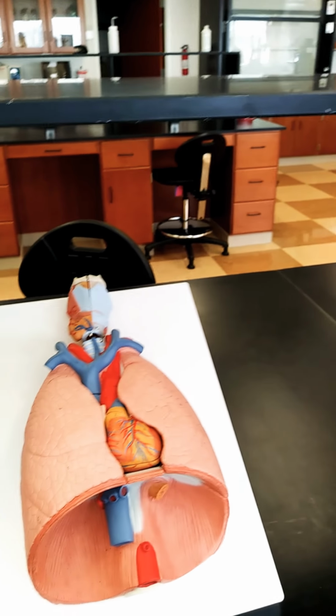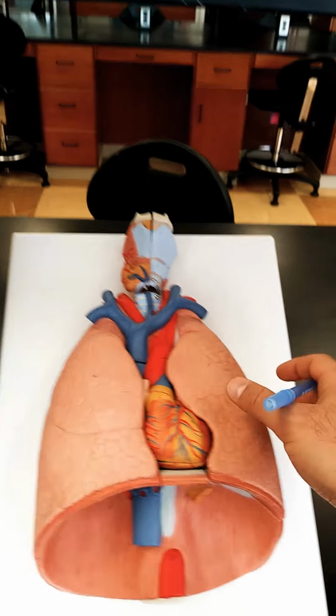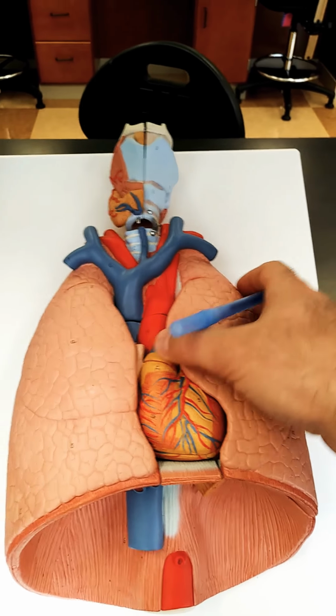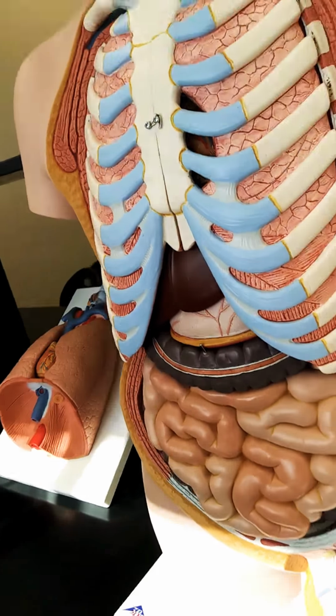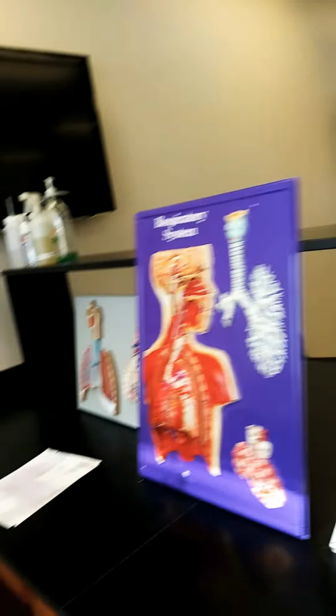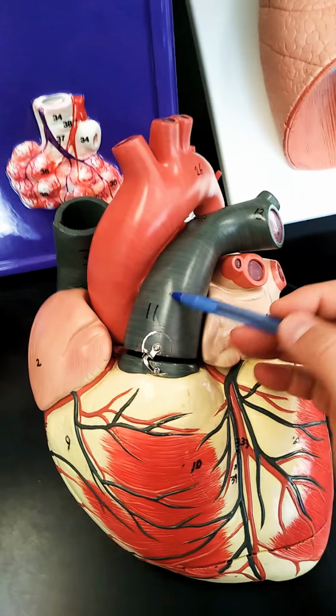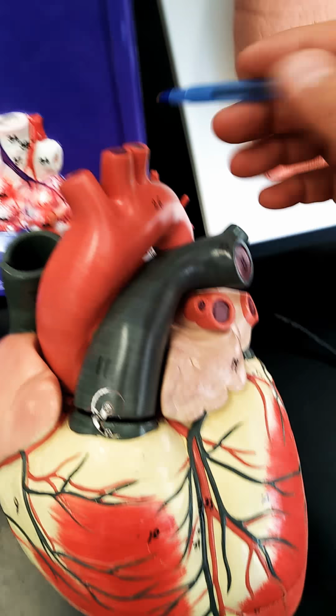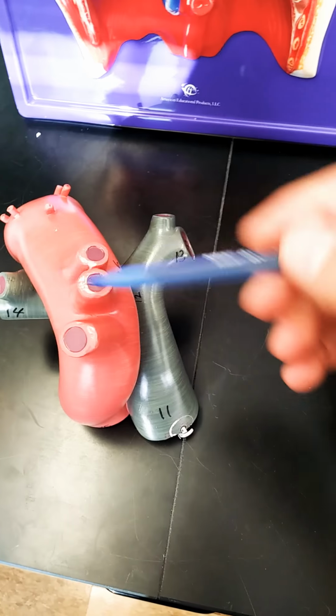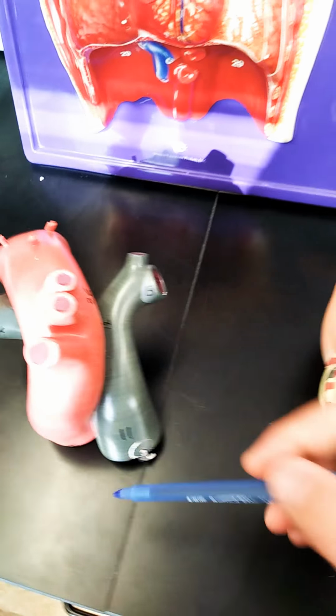Let me go ahead and take a look here. So basically, I think it will be within the heart module. Let me go ahead and grab it pretty quick. All right. So briefly, again, this is the pulmonary trunk, and the pulmonary trunk will have a right and a left pulmonary artery. This is a right, and this is a left pulmonary artery.